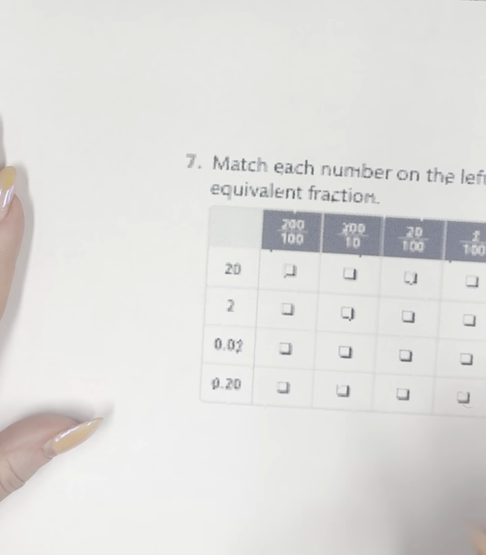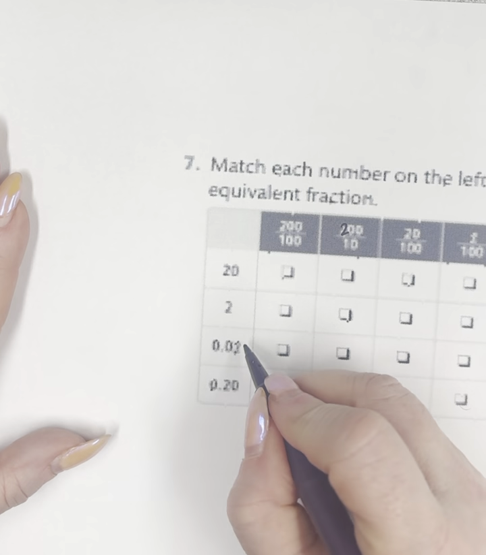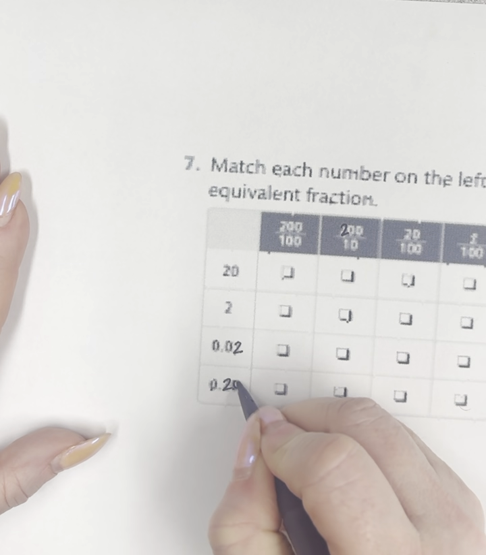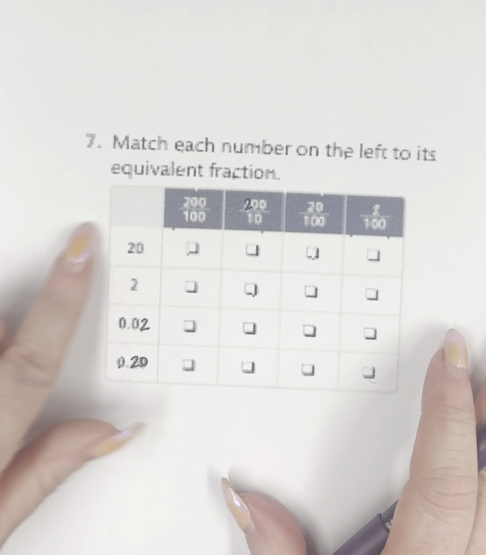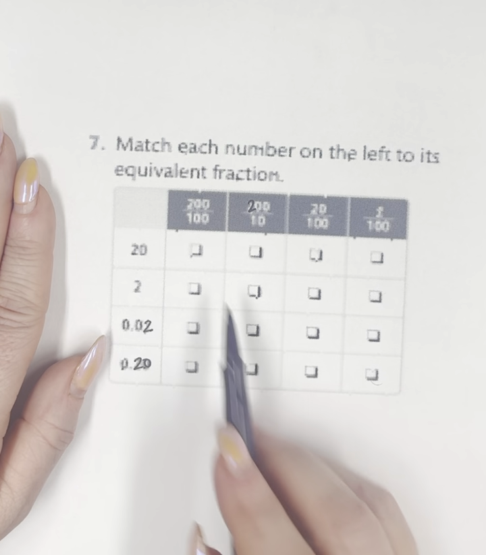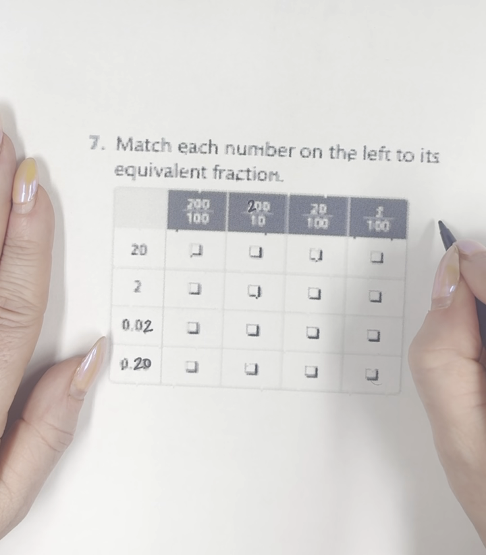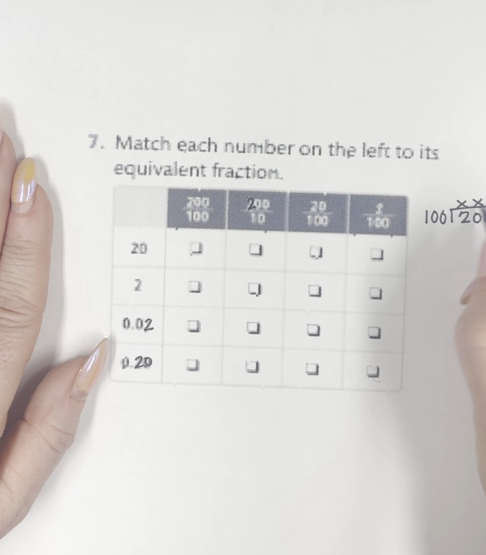Okay, we've got another table. Let's get to it, okay? So this is a little hard to see. I'm sorry it's a little blurry. I did my best, right? Okay, so now match each number on the left to its equivalent fractions. So I am going to solve this top row. 200 100ths. Well, remember, fraction is just division, right? So I have 200 divided by 100, and that is 2.